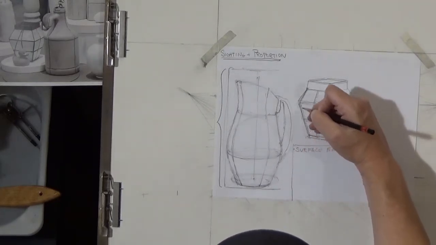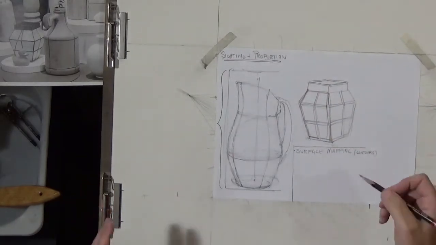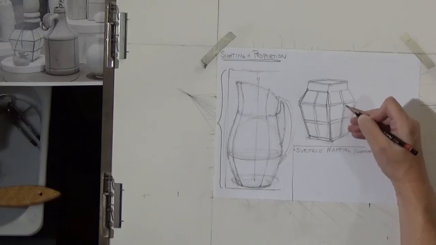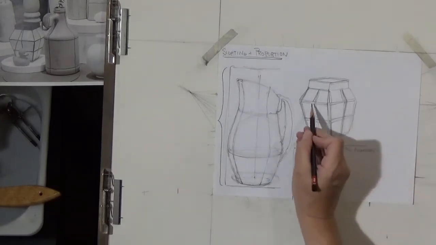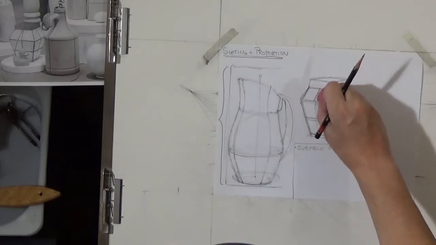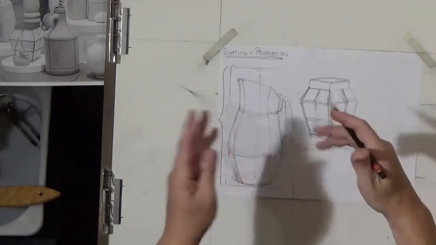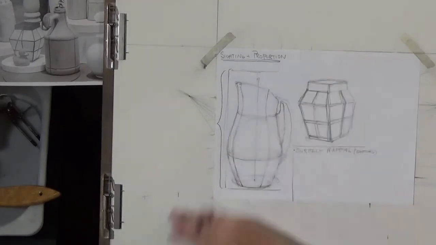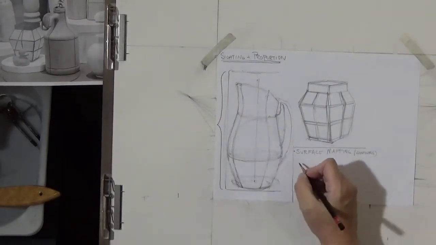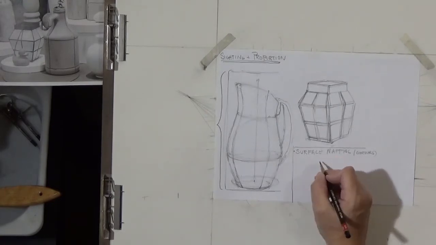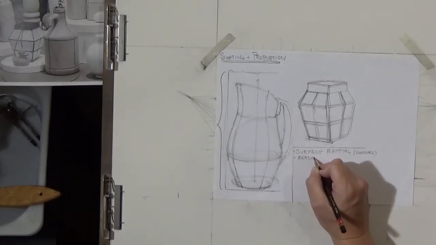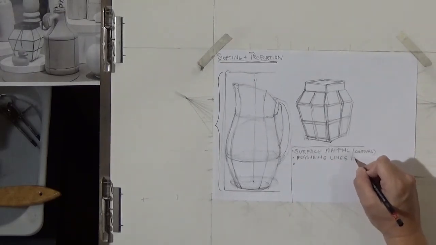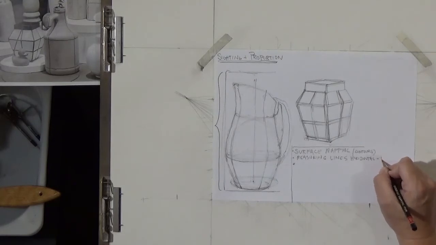So I'm trying to use at least 2 lines or more for each bar on the lantern. As I work on it, I may need to use my eraser to nudge or move things over here or there. Surface mapping. What else am I going to be looking for in this kind of drawing? Measuring lines. That means horizontal and vertical.